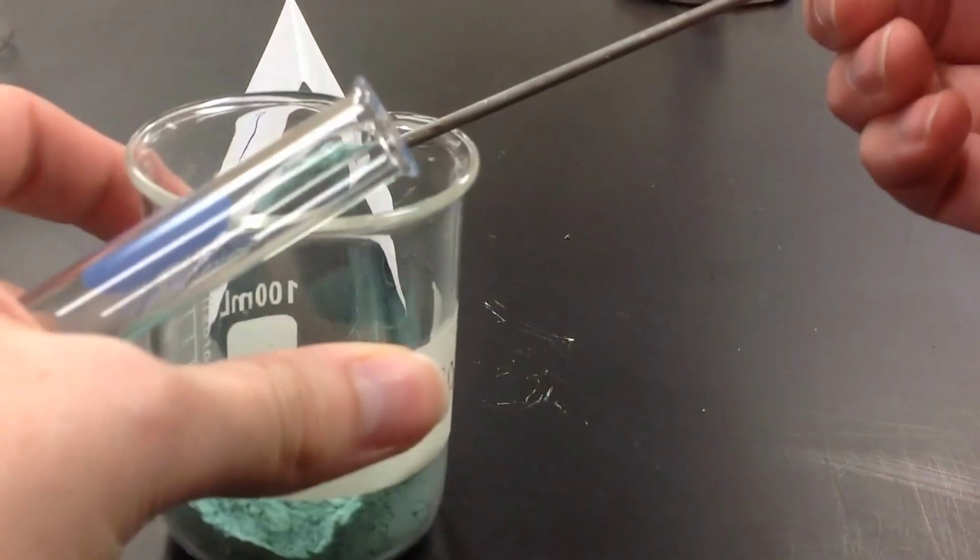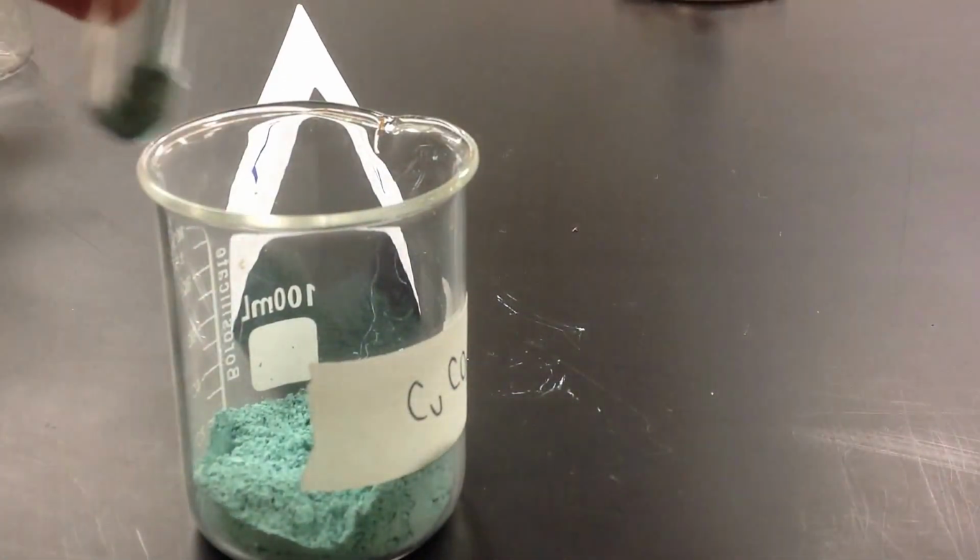Set this down for right now. So for station 2, what we're doing is we're going to take a very small amount of calcium carbonate and put it in a test tube, which looks like this. So write what your observations of before look like.